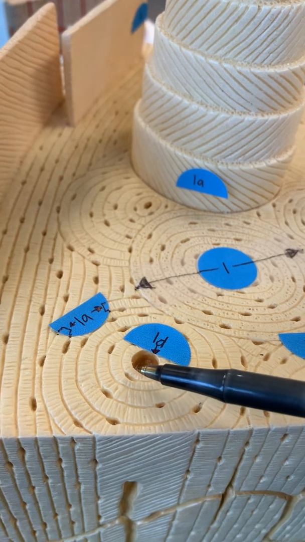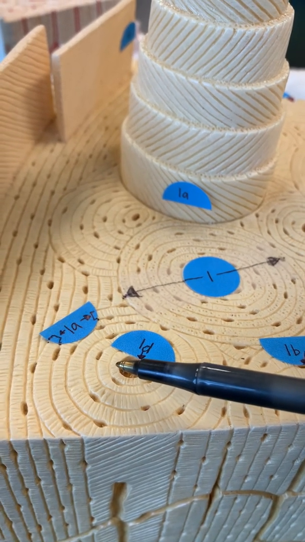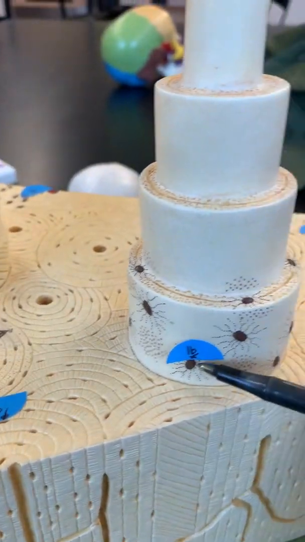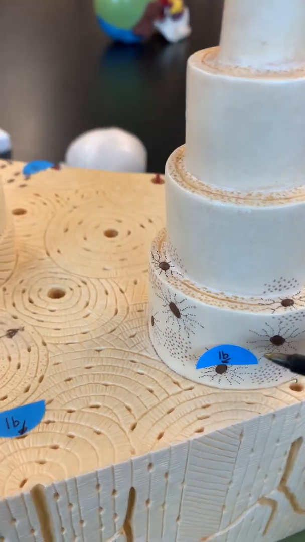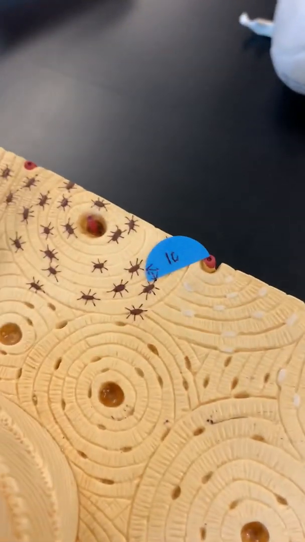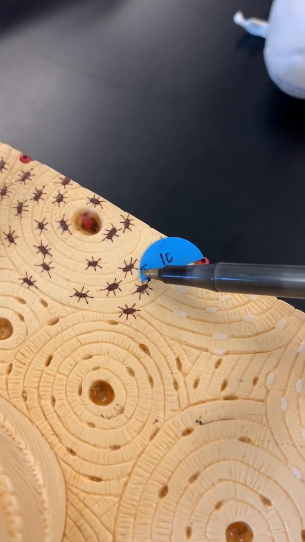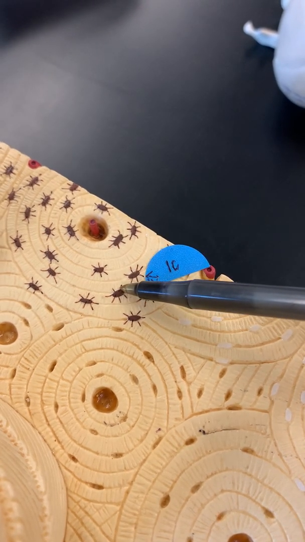Next is 1C, which is the canaliculi. No, wait, let's go back to 1B. So 1B is the osteocyte. Here is an osteocyte. You can also view the osteocyte here. So 1B. Okay, right here.